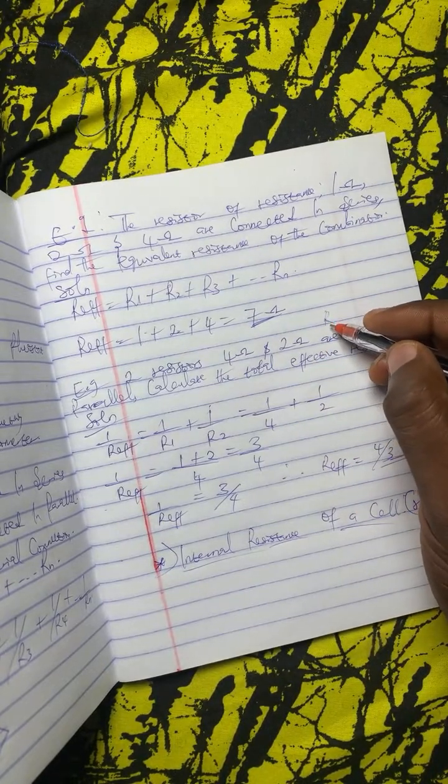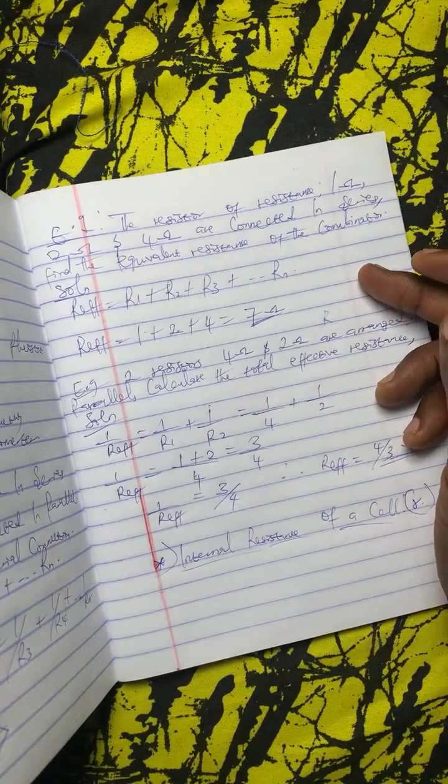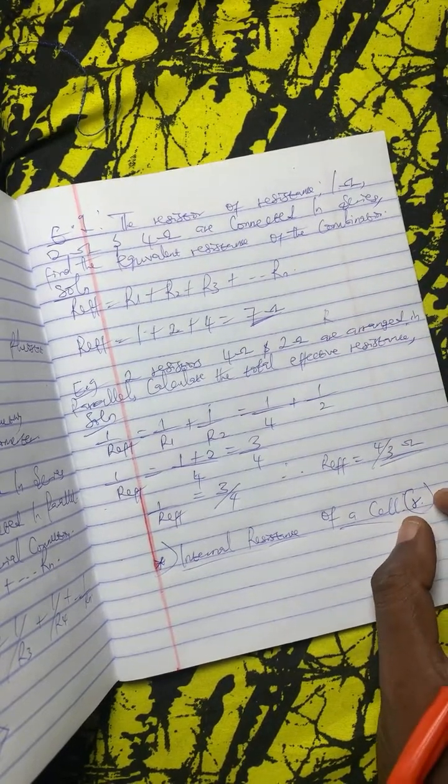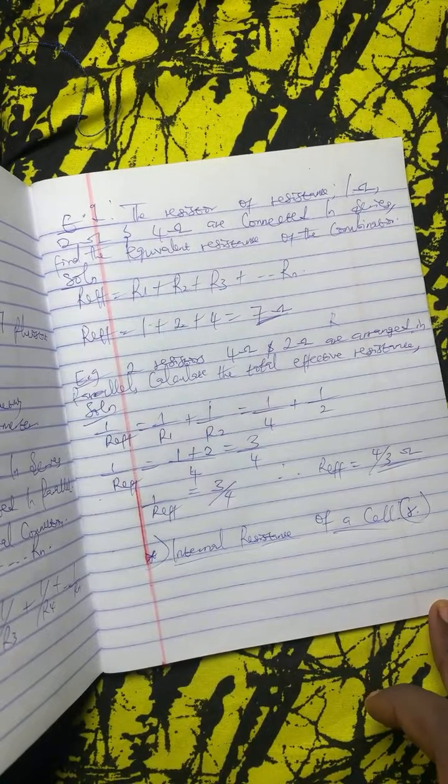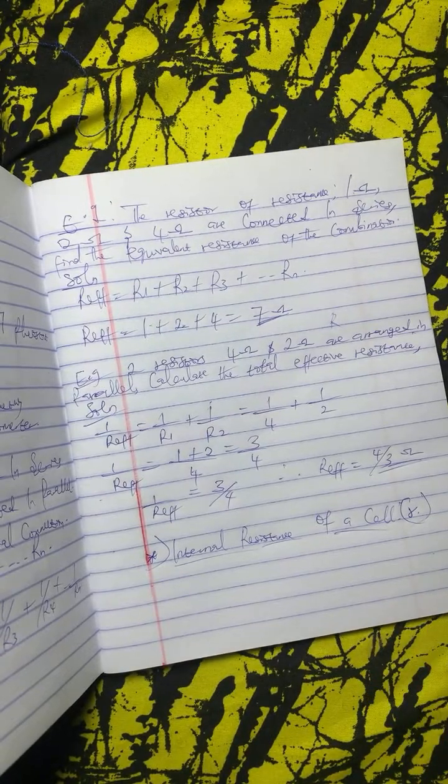This capital letter R is also called external resistance, while small letter r is called what? Internal resistance. So we say that internal resistance of a cell, small r of a cell, is the opposition to the current flow offered by the chemicals between the poles of the cell. Are we there now? So internal resistance, that means the maximum current that can be supplied by the cell of a given EMF.